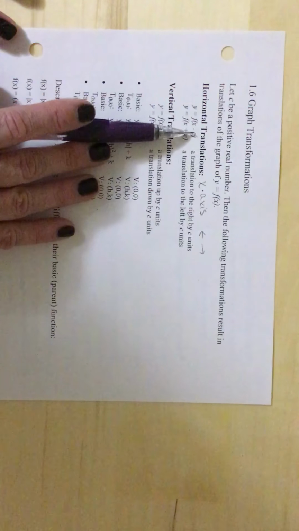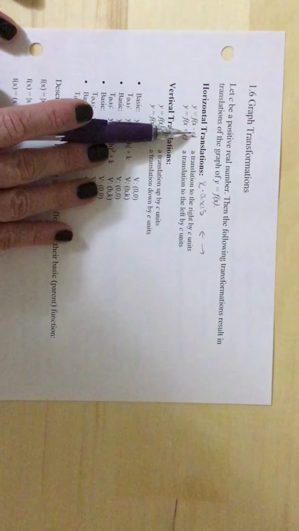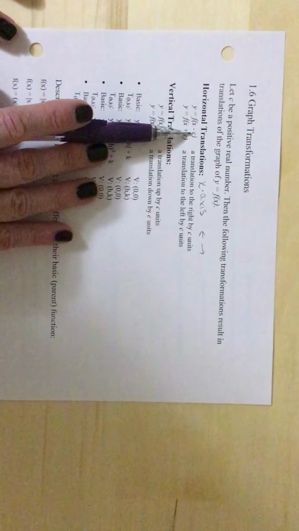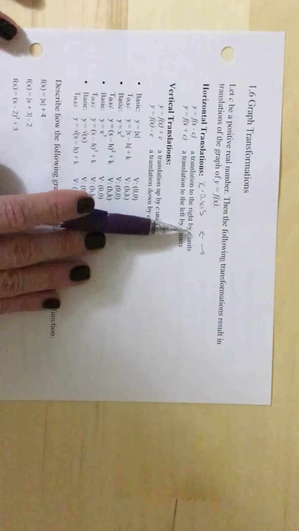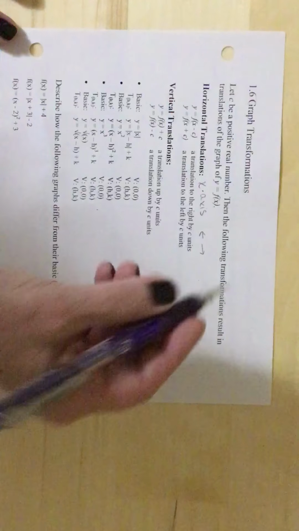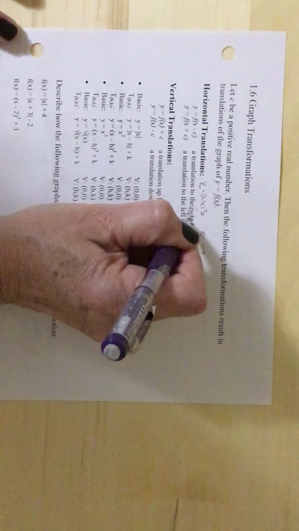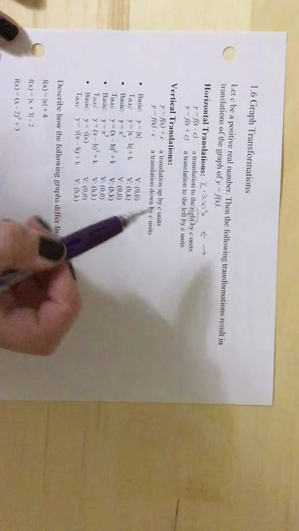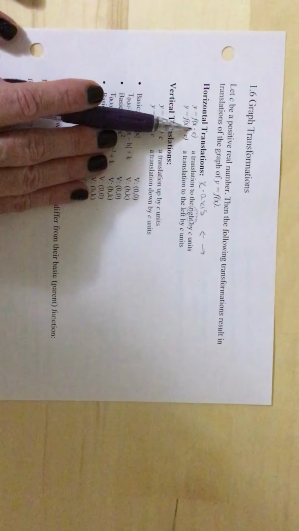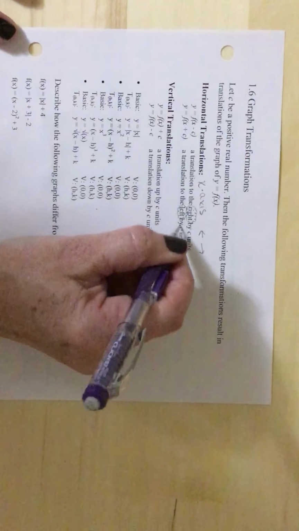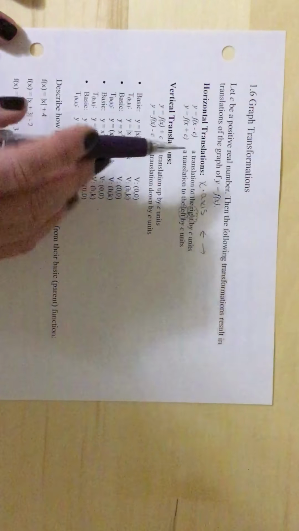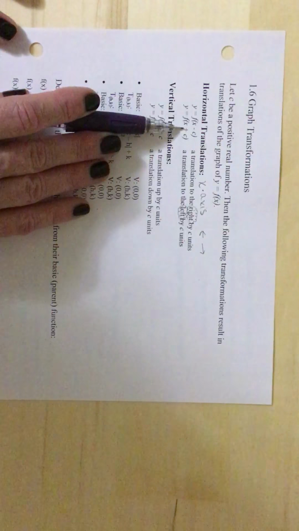So here you can see that the translation is represented as c, and if we are moving the function to the right by c units, you will notice the translation will be written as a negative. If we are moving the function to the left by c units, we will see it written as a positive.